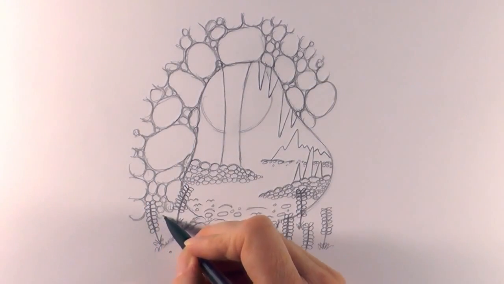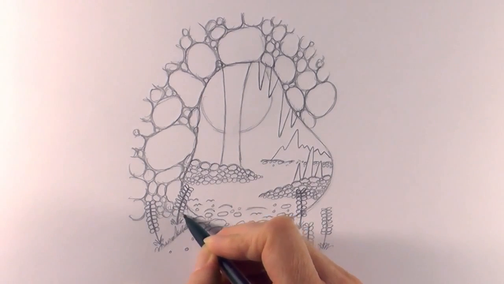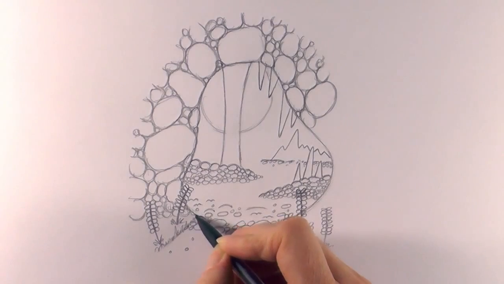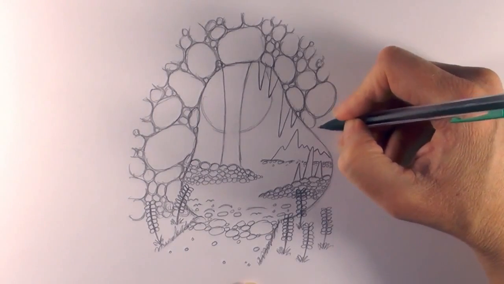And just kind of take it down just before this grass stuff starts, and then we can add a bit more detail in the grass as well. So like that, and then on the side, just keep going.